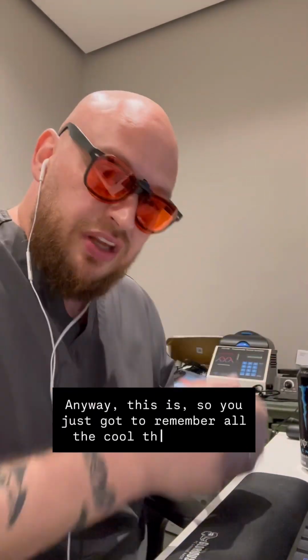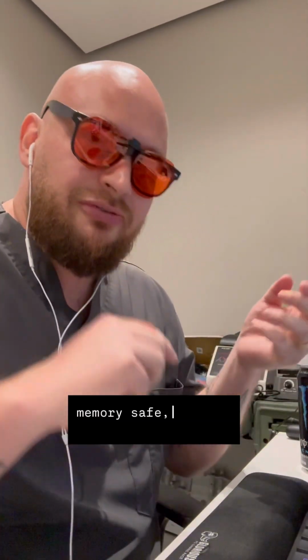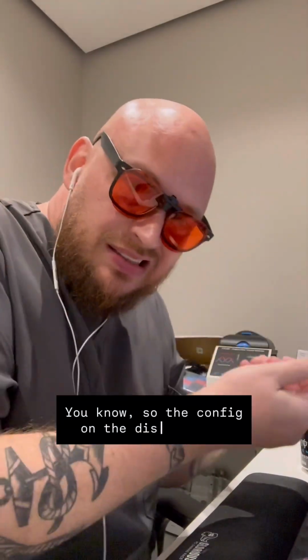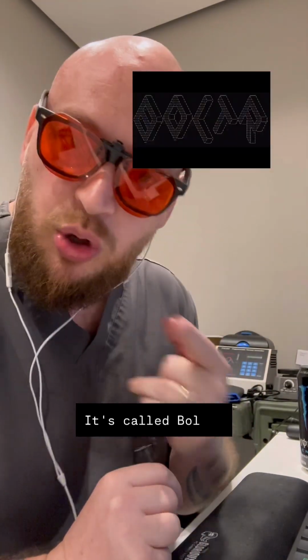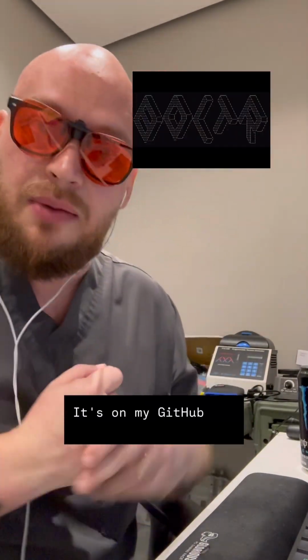Anyway, you've got to remember all the cool things about Rust, which means it's memory safe and usually faster. All that cool stuff: config on the disk, on the bare metal, and then there's some GPU offloading, which is cool. Then it gives you the predicted structure and outputs, and that's how it works. It's called BOLTR. It's open source, it's on my GitHub, and boom.